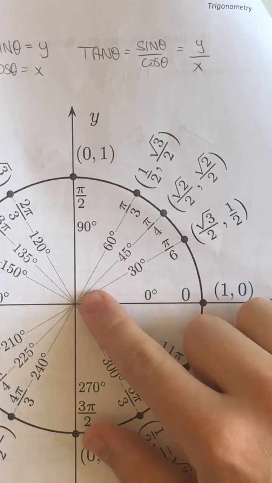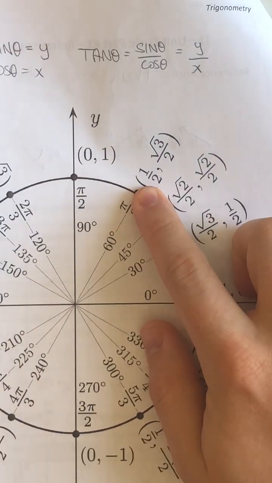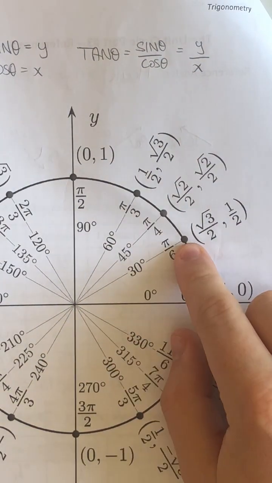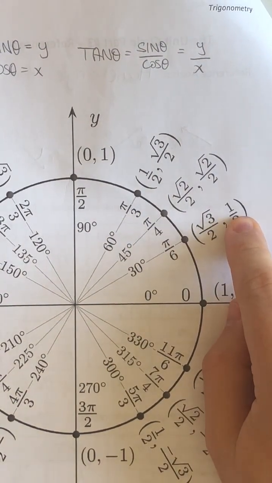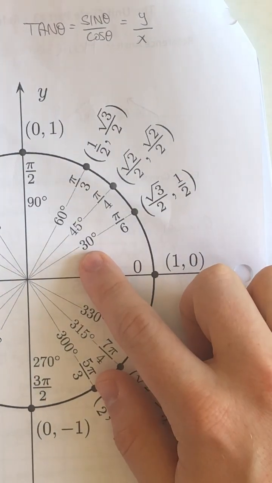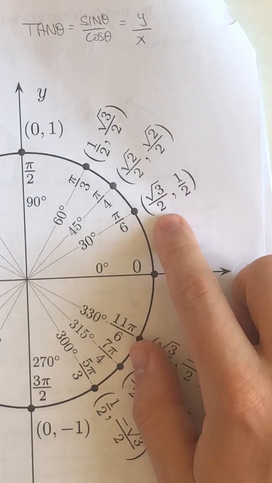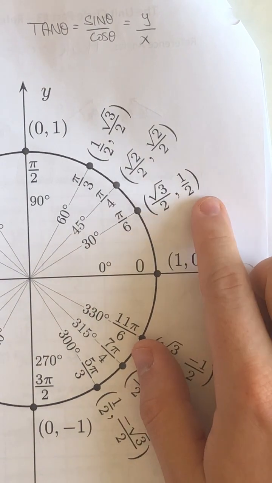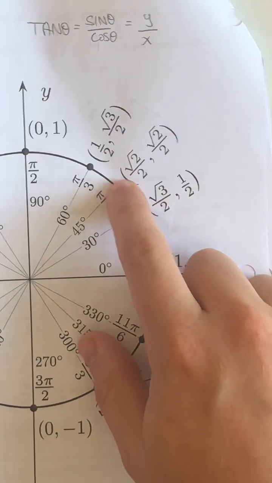But then we make our way around to 30 degrees, 45 degrees, and 60 degrees. At those points, we have an x and y value, and if you remember from the last booklet, sine is y, cos is x. So from our table, if I'm at 30 degrees, cosine is root 3 over 2, and sine is 1/2. What happens as the angles get bigger?